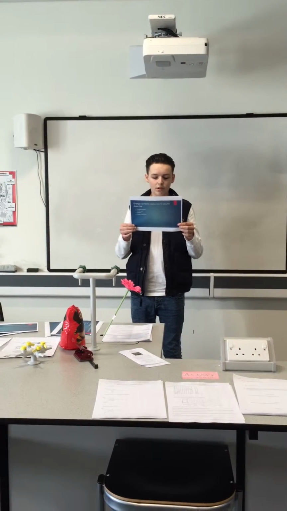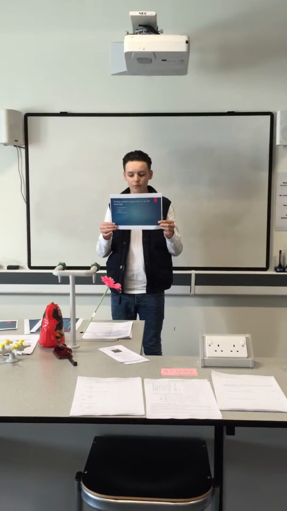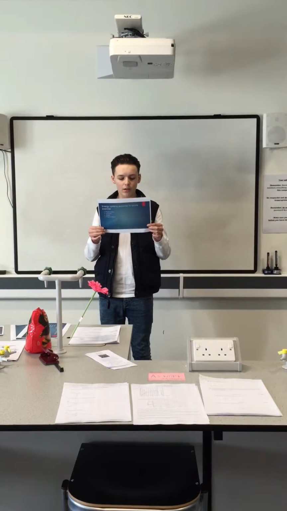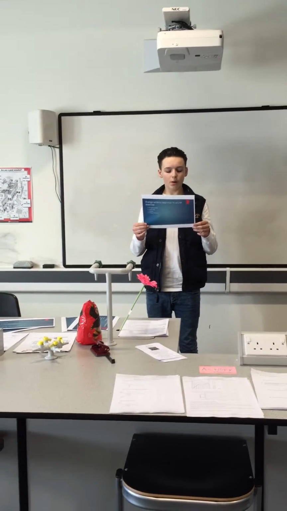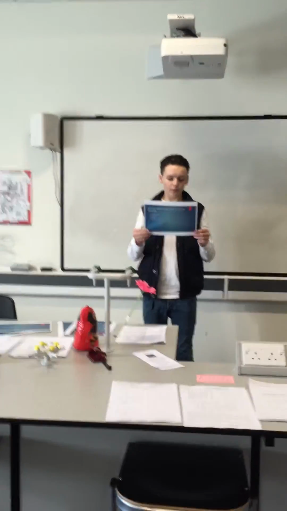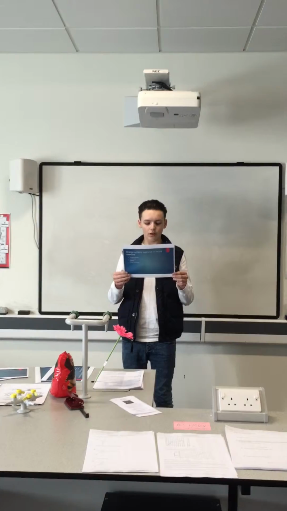Energy continuum. This is where the energy is obtained through food, particularly carbs and fats. The energy is then transferred into the muscles to move. In certain sports, different energy systems are used at a higher level.